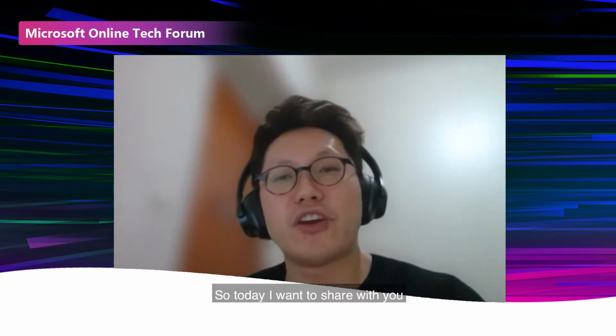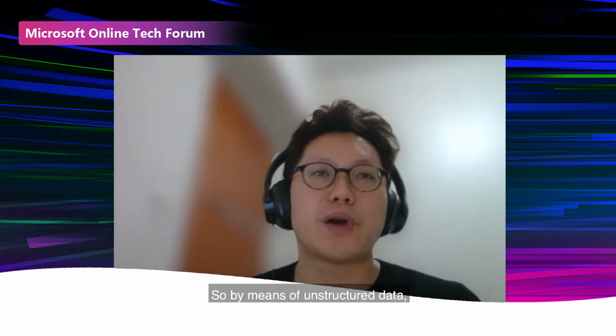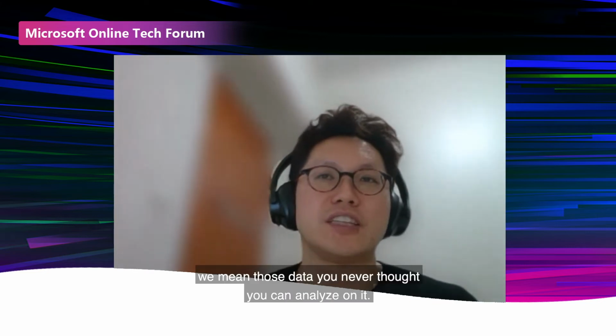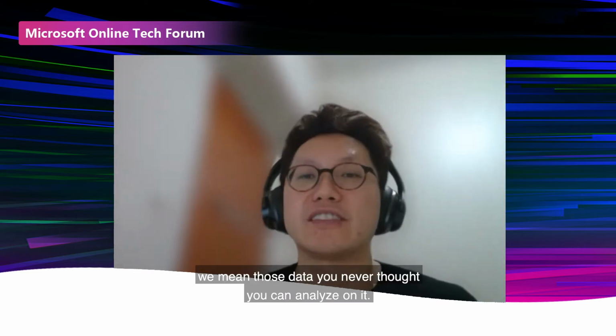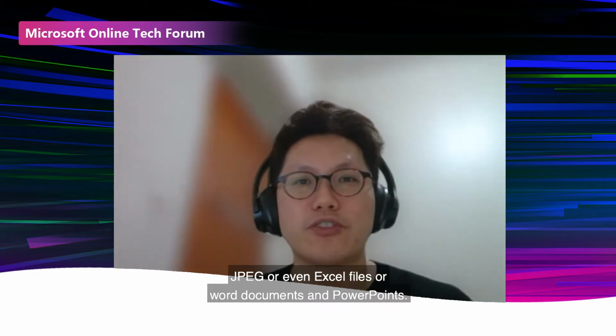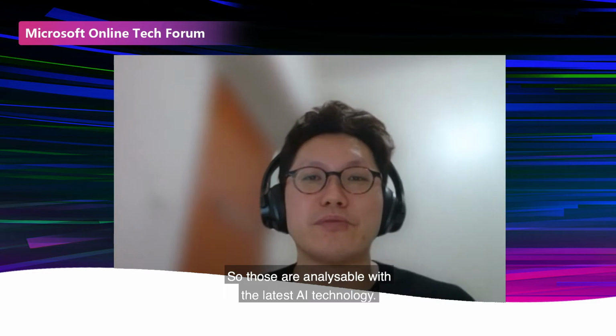So today I want to share with you how to make use of the latest AI technology on your unstructured data. By unstructured data, we mean data you never thought you could analyze. For example, PDF, PNG files, JPEG, or even Excel files, Word documents and PowerPoints. Those files are analyzable with the latest AI technology.